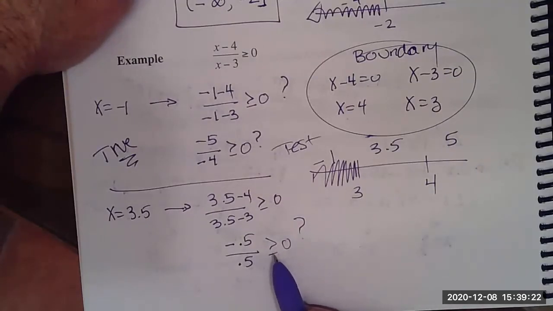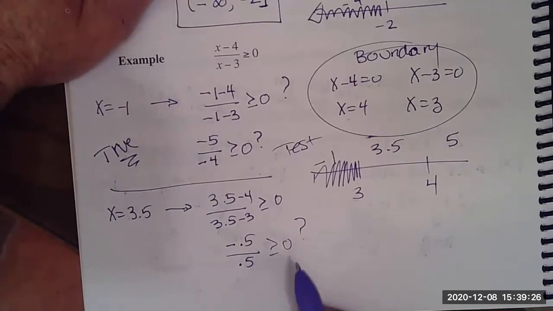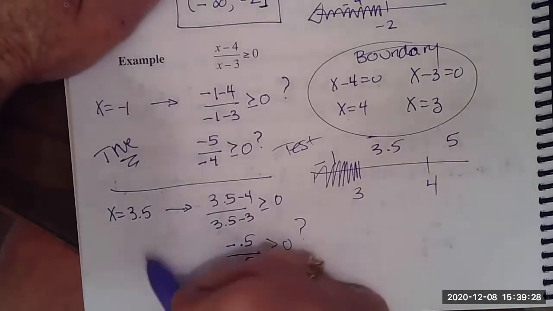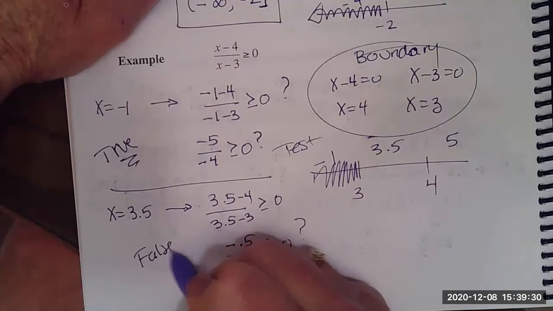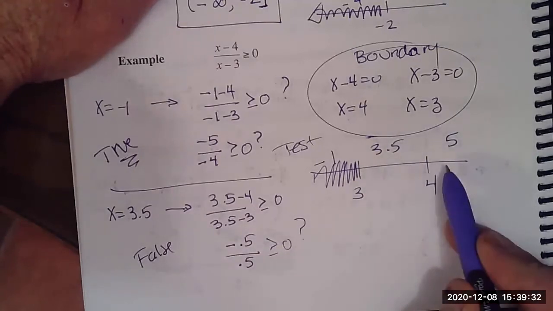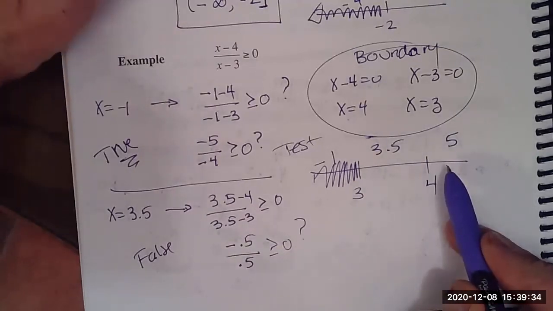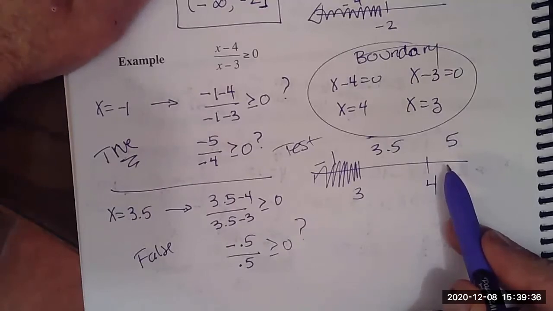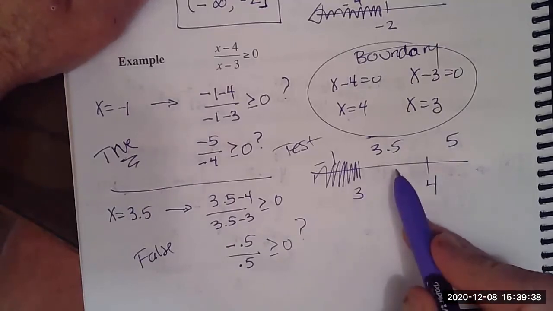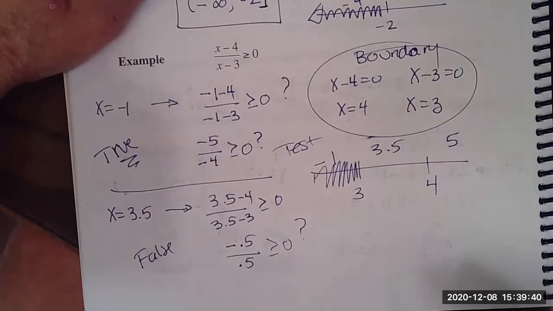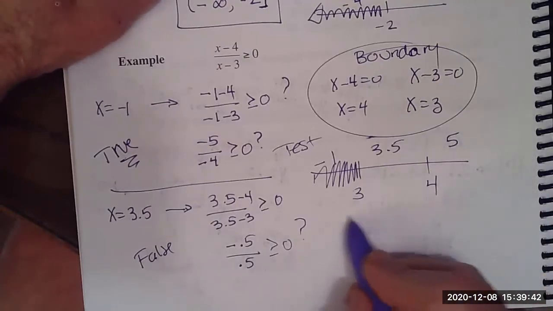That's not less than 0. -1 is supposed to be less than 0. This is greater than 0. That's false. This is false. So don't shade in here. And you'd probably think there's a pattern here, that if it's true here, false there, true, it alternates back and forth. Let's test it though.